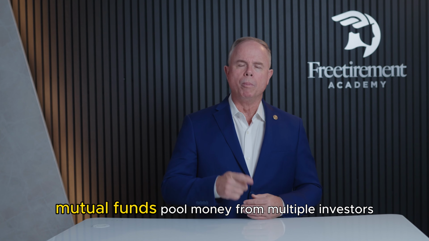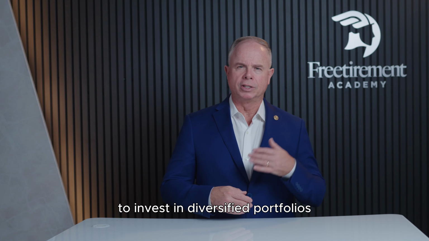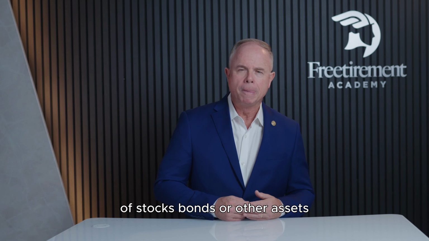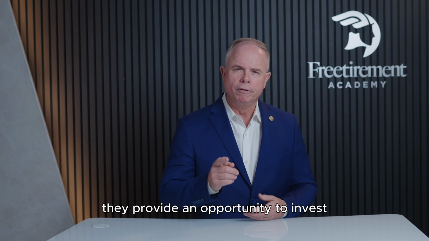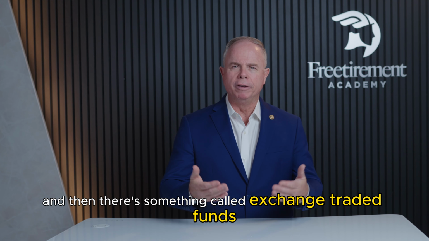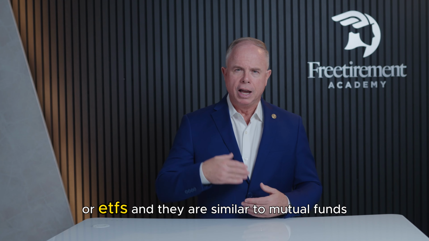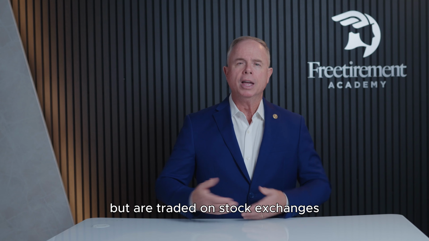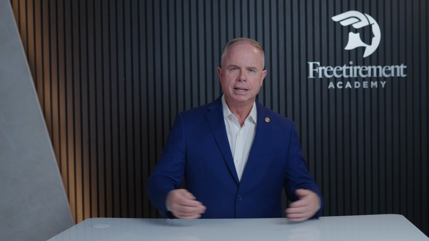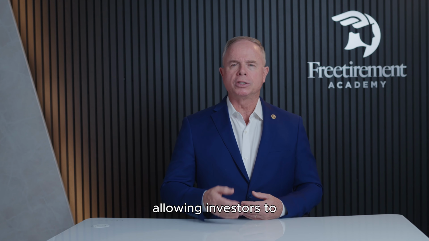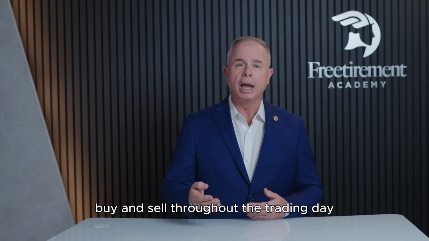Mutual funds pool money from multiple investors to invest in diversified portfolios of stocks, bonds, or other assets. They provide an opportunity to invest in a variety of securities, even with a smaller investment. And then there's something called exchange-traded funds, or ETFs. They are similar to mutual funds, but are traded on stock exchanges like individual stocks. They offer diversification and liquidity, allowing investors to buy and sell throughout the trading day.